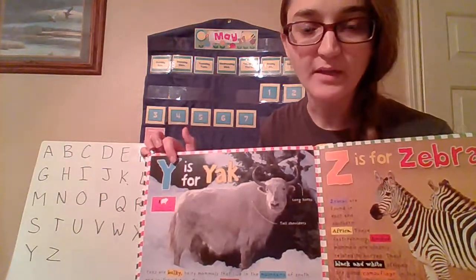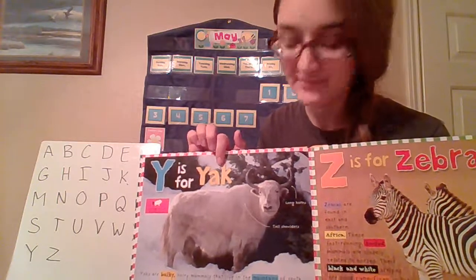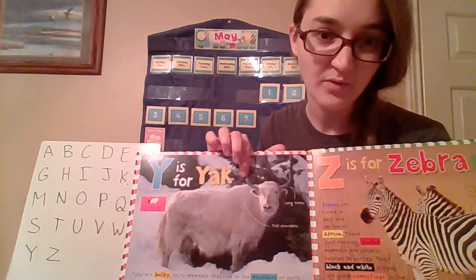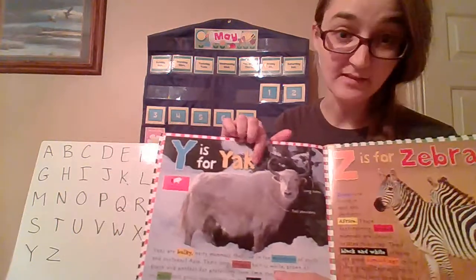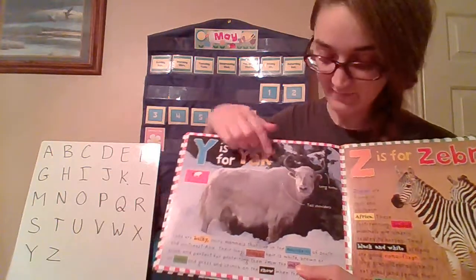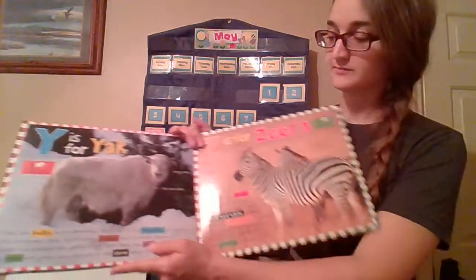Y is for yak. This animal is a yak. We had a story about a yak too. Yaks live where it's very cold, and so they have long hair to keep them warm.